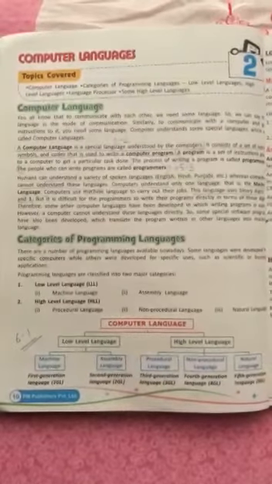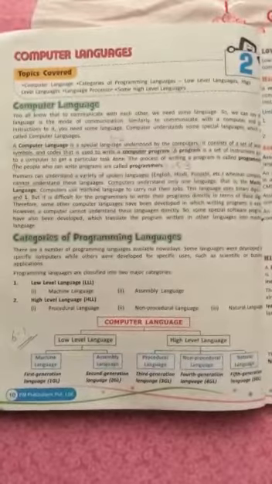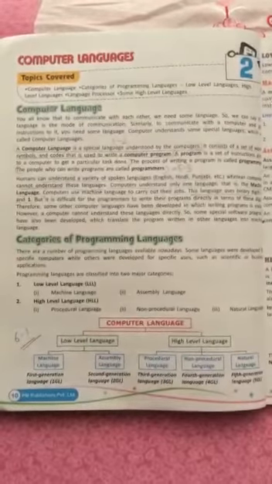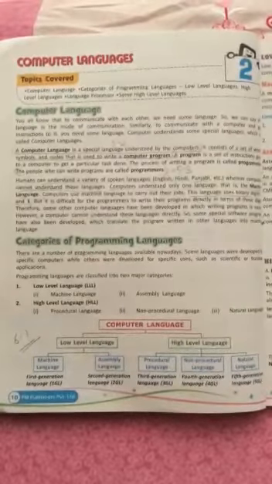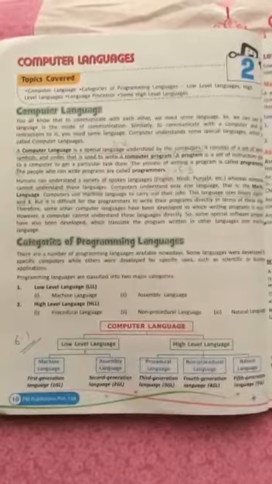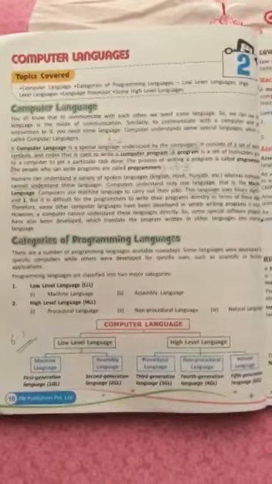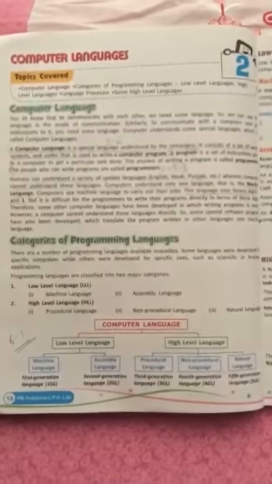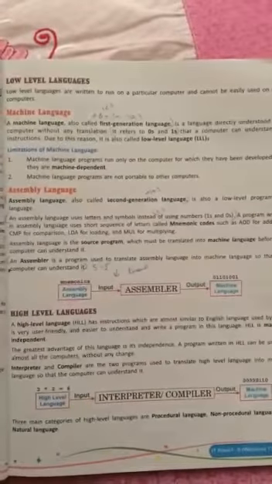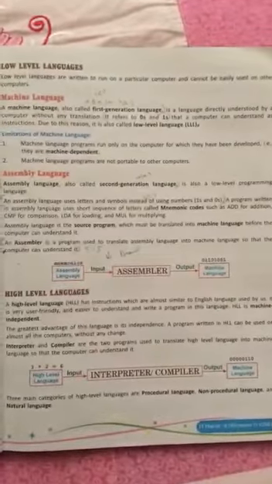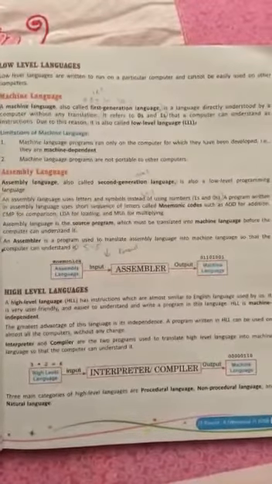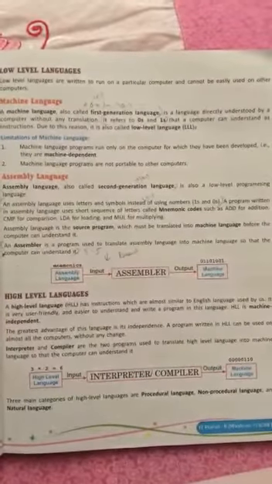As you see in the diagram, computer languages are divided into two parts: high-level language and low-level language. And further, low-level language is divided into two parts. First is machine language, which is used in first generation language, and assembly language, which is used as second generation language. First, we will discuss low-level languages. Low-level languages are written to run on a particular computer and cannot be easily used on another computer. When we write a program in one computer in low-level language, we cannot run this program on another computer easily.